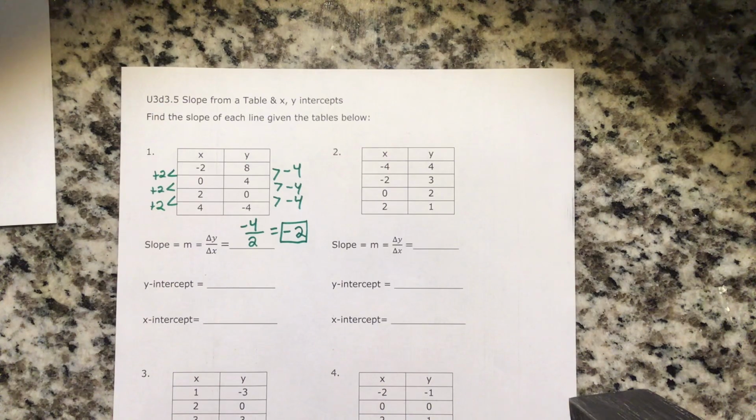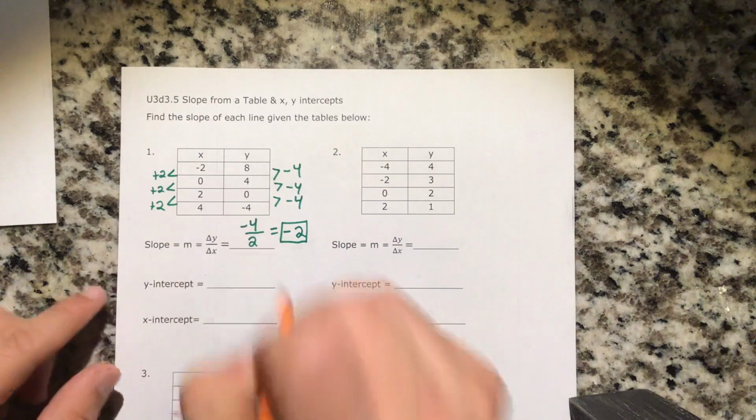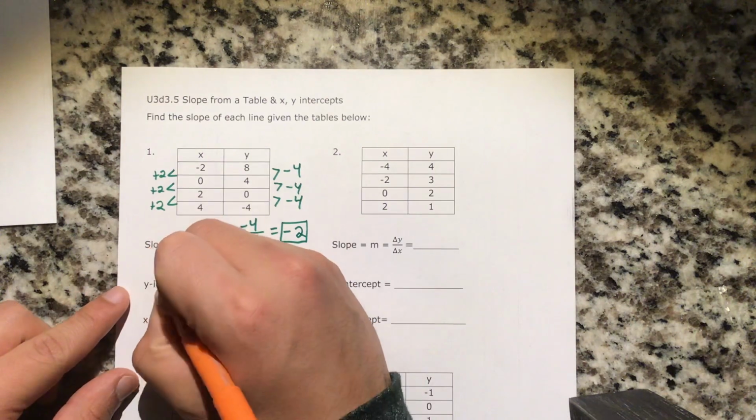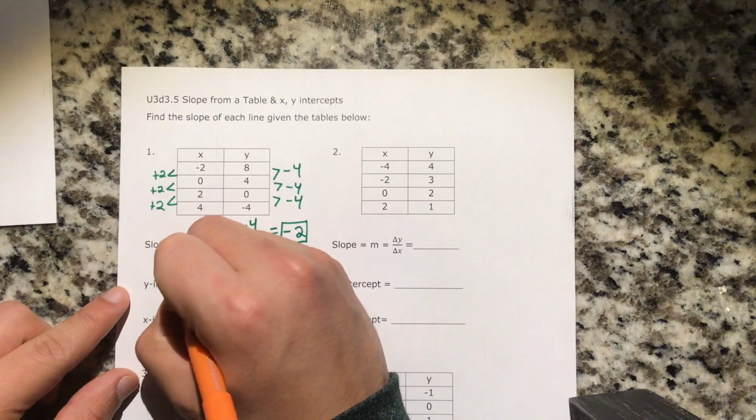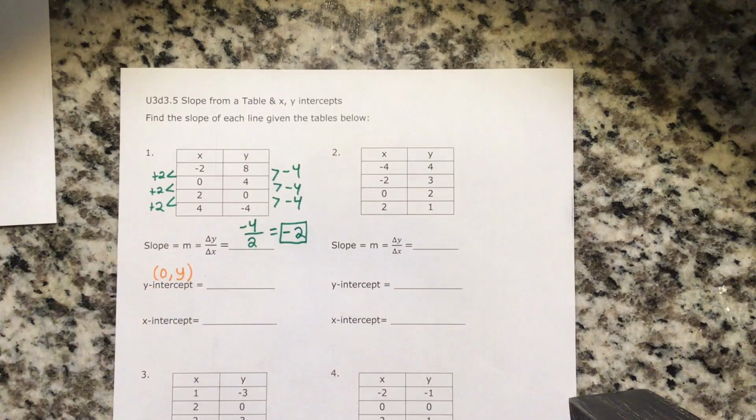Now we're going to find the y-intercept. If you remember from a couple days ago, the y-intercept is always in the form 0, comma, some y value. So what we're looking for in these tables is where my x value is 0.